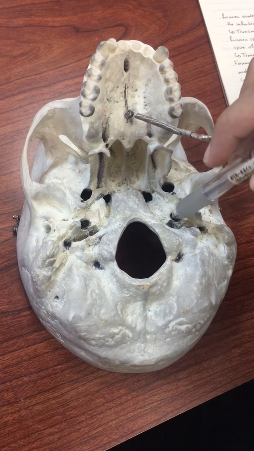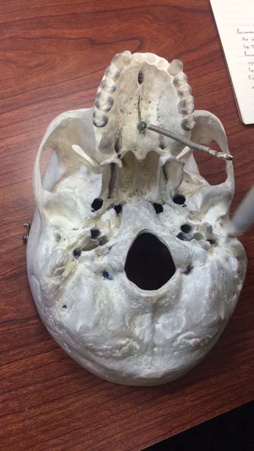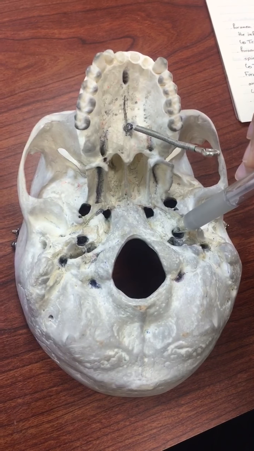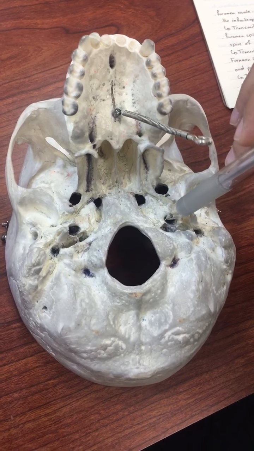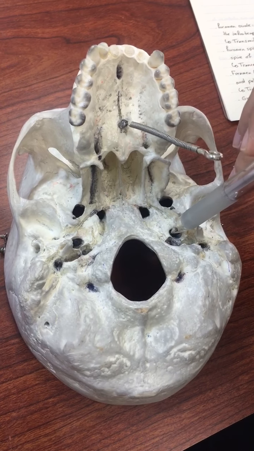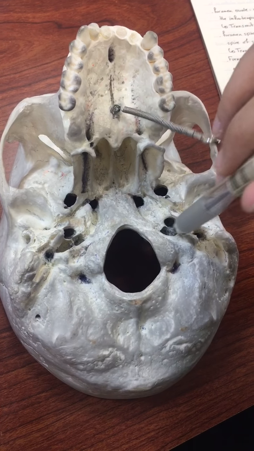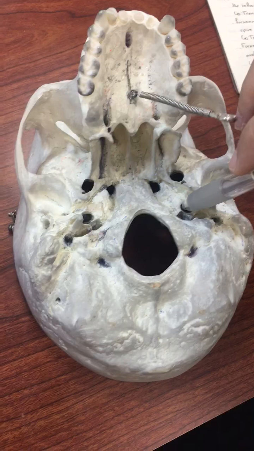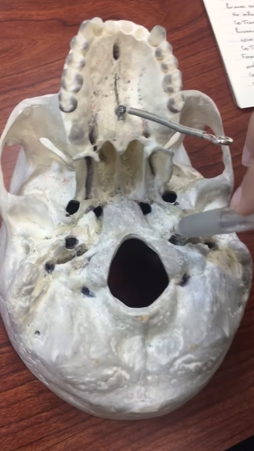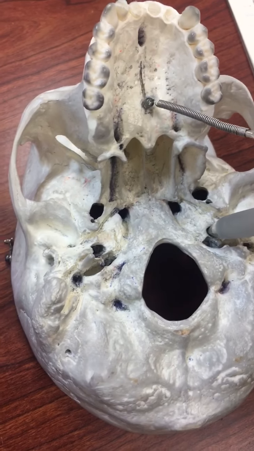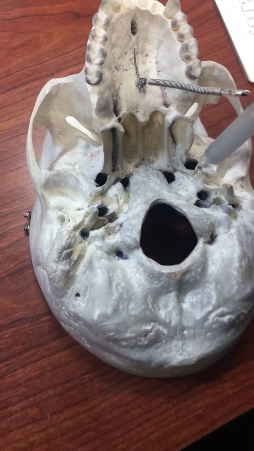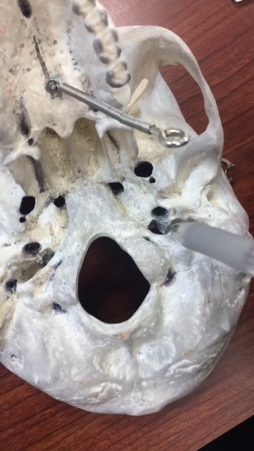Here, this opening in the petrous part of the temporal bone is called the carotid canal, and it transmits the internal carotid artery and sympathetic fibers. The internal carotid artery is a branch of the common carotid artery, and it supplies the anterior half of the brain, and damage to it can cause damage to the brain. Okay? Posterior to it, we can find the jugular foramen.